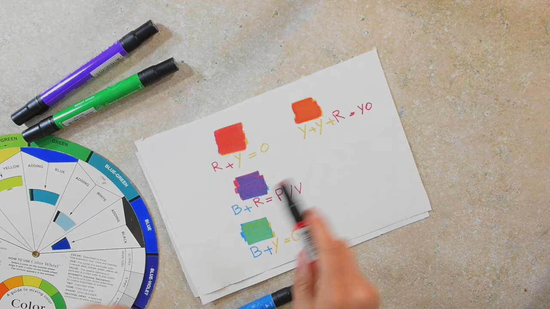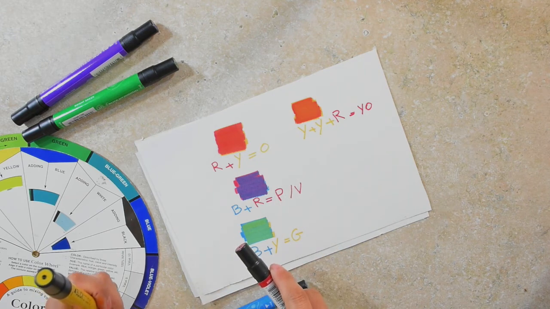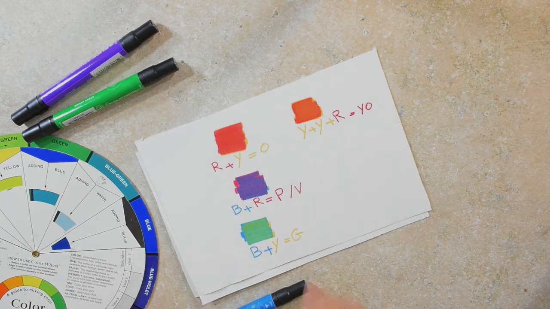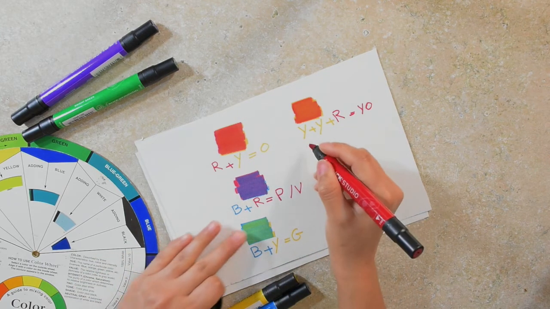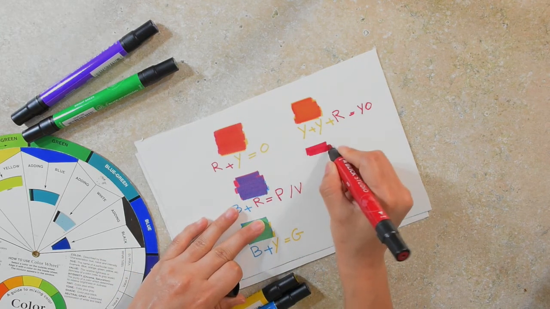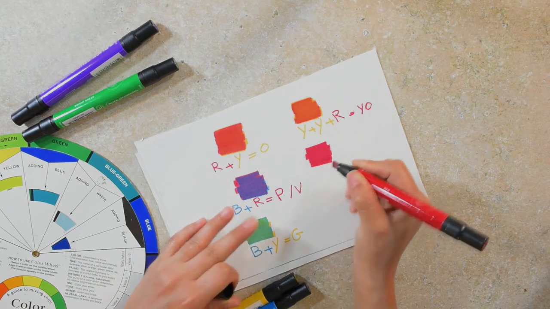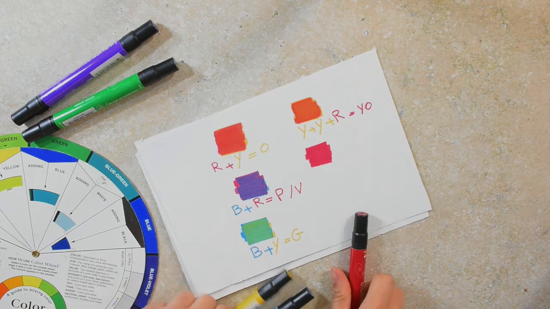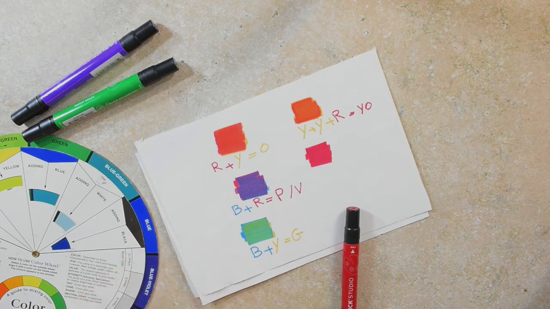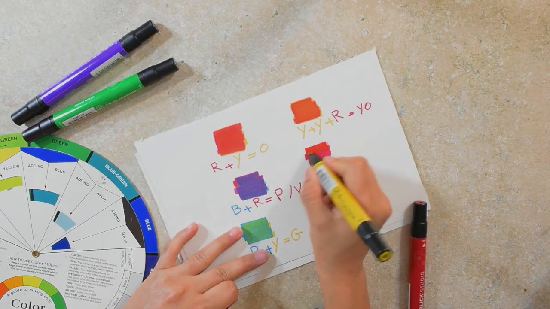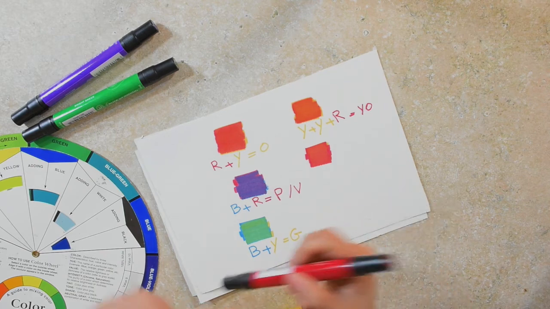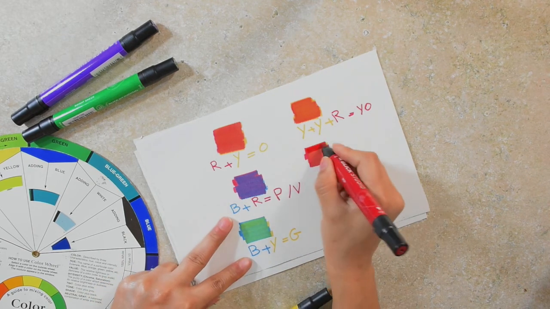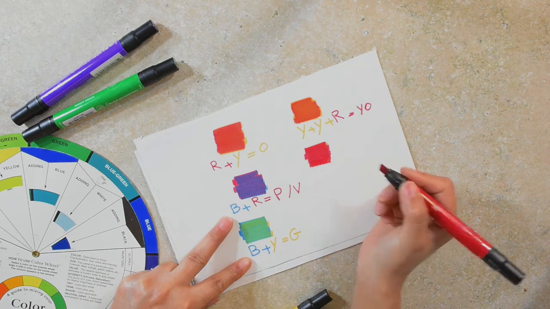Okay, so now let's think about it from the other side. We can have more red. Red and orange, and this time I'm going back to red again.